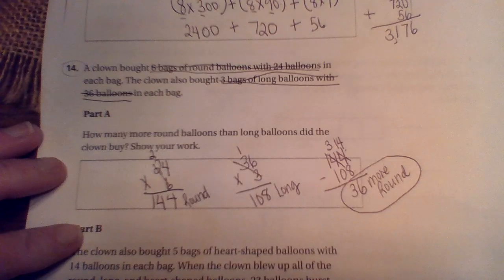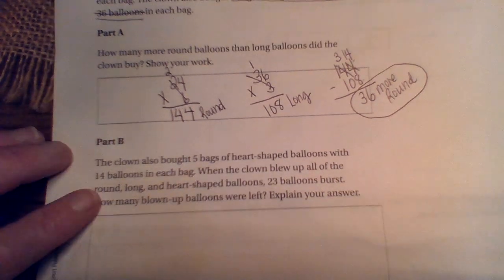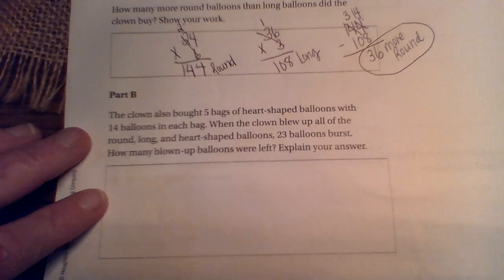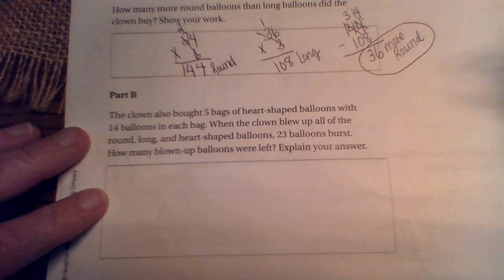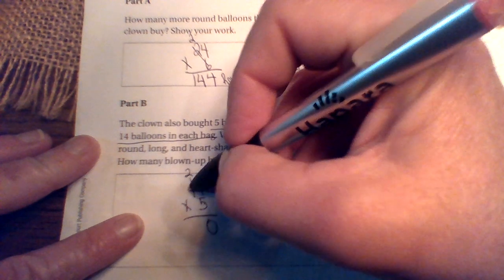Now we're going to look at part B. And it says the clown also bought 5 bags of heart-shaped balloons with 14 balloons in each bag. Well, right there, I know I'm going to have to figure out how many heart-shaped. So it said 5 bags with 14. So I'm going to go down here. 14 times 5, I'm going to use my basic fact. 5 times 4 is 20. Carry the 2. I have 5 times 1 is 5 plus 2 is 7. So I have 70. I'm going to draw a heart. Balloons.